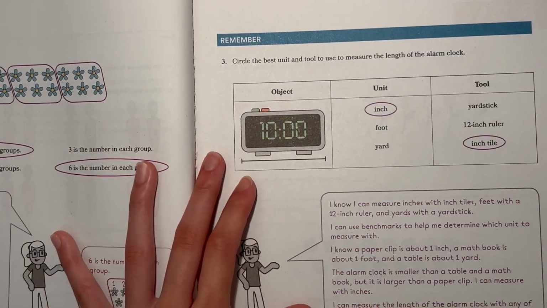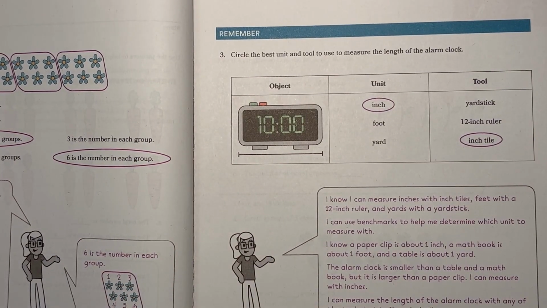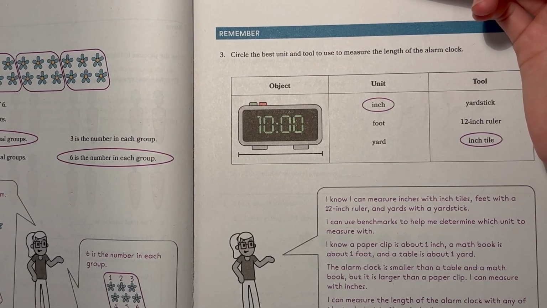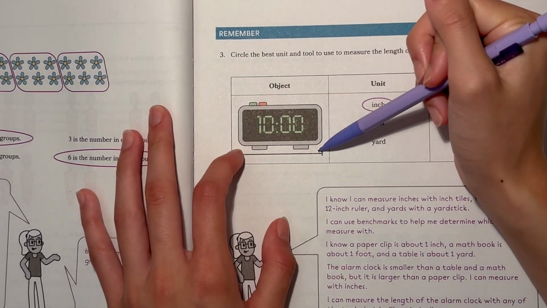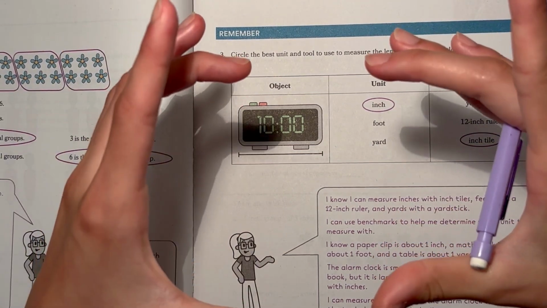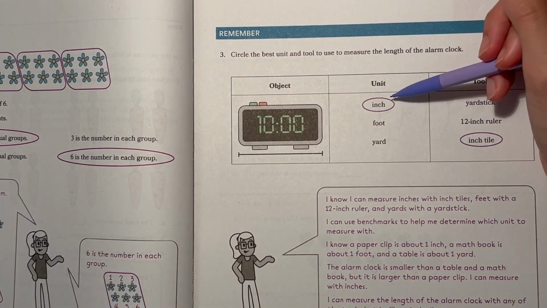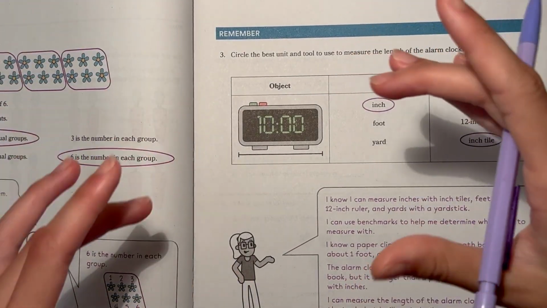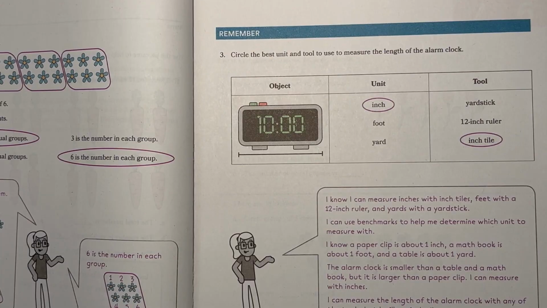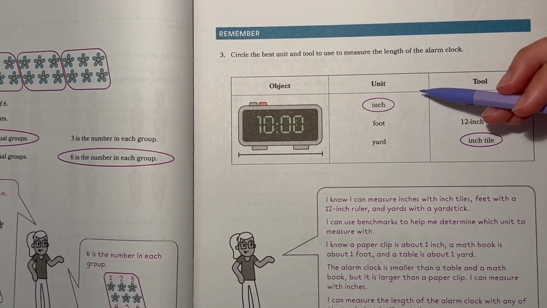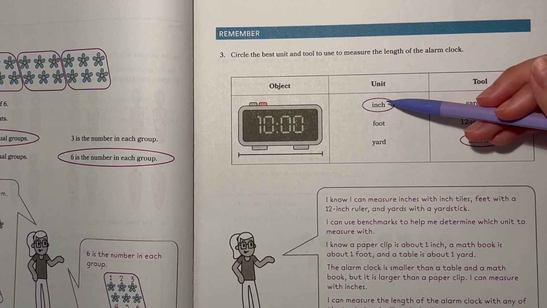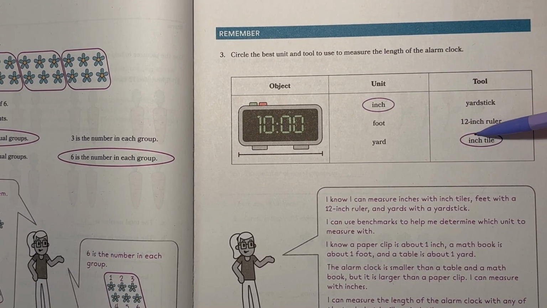Alright, and now remember, number 3. Circle the best unit and tool to measure the length of the alarm clock. So the length of the alarm clock, we know an alarm clock is around like this big. So the best unit to use is inches, since it's already about the length of 1 foot, and a yard is not even a yard. So inches would be a realistic and ideal thing to use, and inch tile would be the one you want to use.